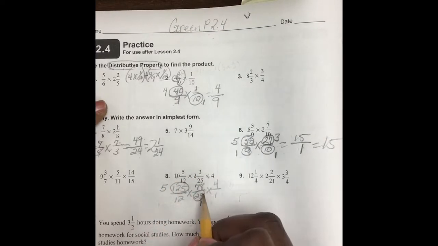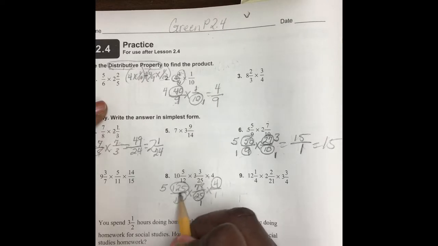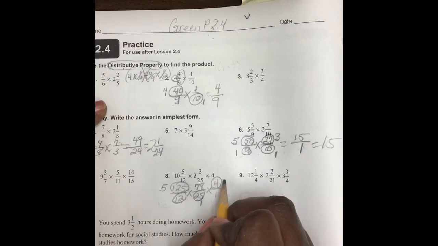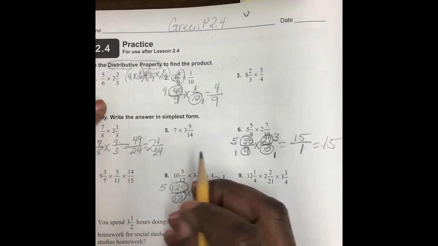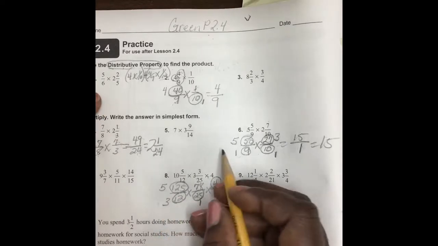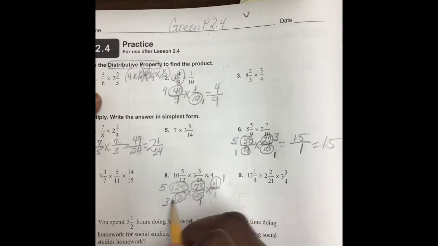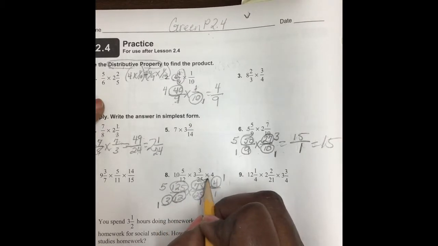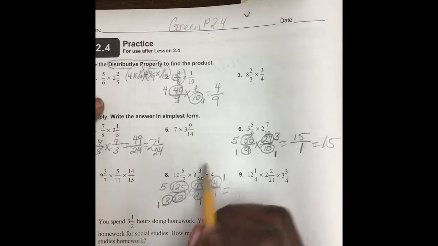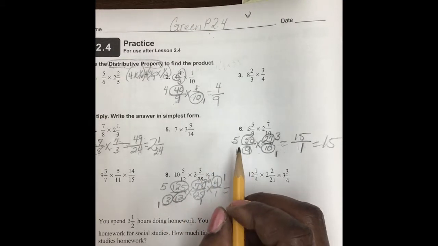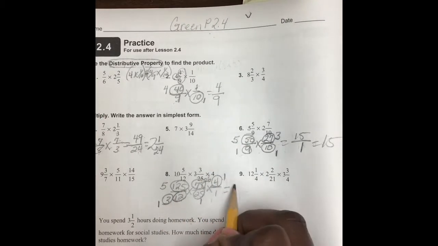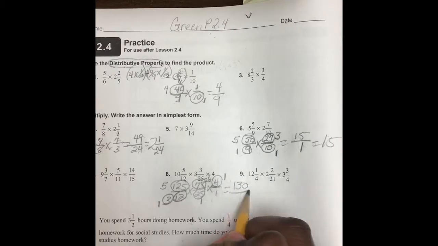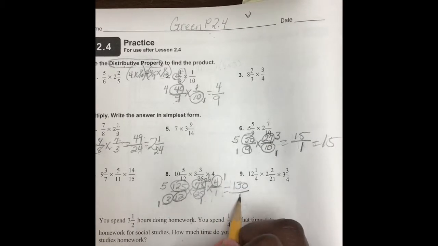5. When we compare 4 and 12, how many 4s are in 4? 1. How many 4s in 12 is 3. When we compare 78 and 3, how many 3s are in 3? 1. And how many 3s in 78? 26. And then we multiply. 5 times 26 is 130, times 1 is 130. And then 1 times 1 times 1 is 1. So our final answer is 130.